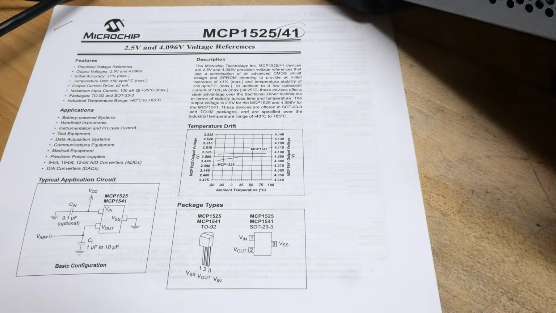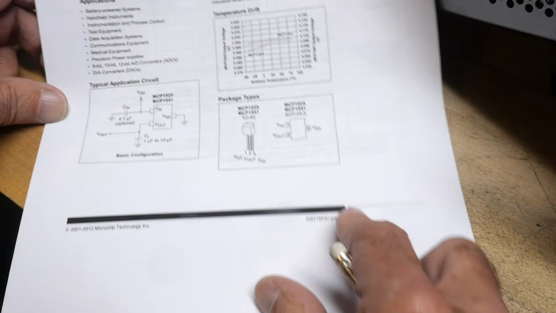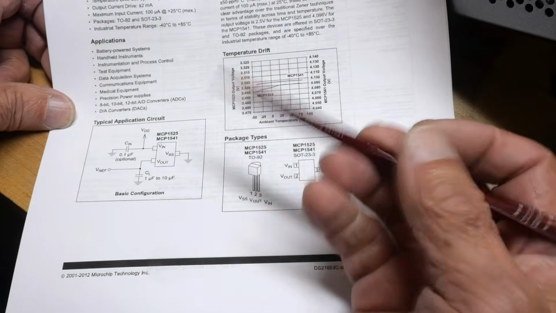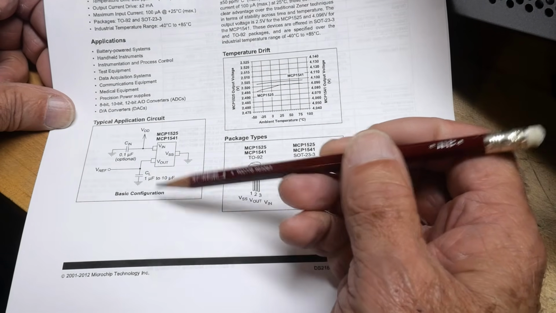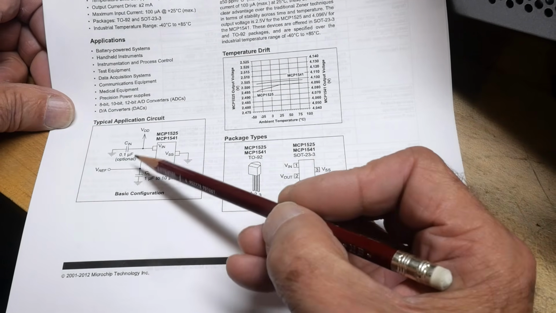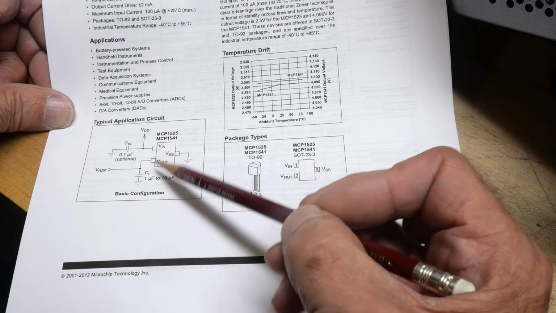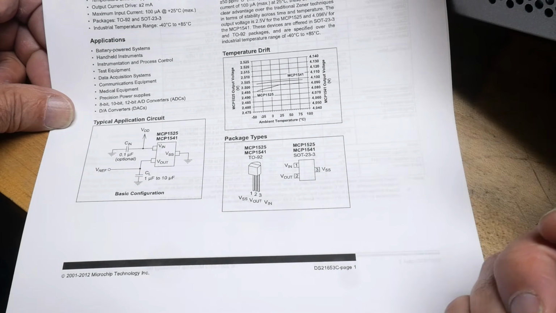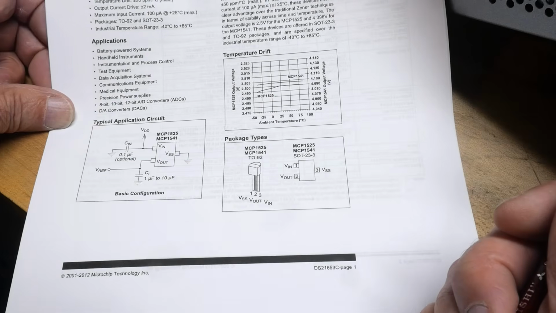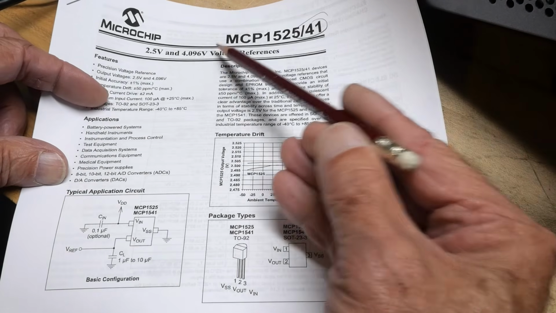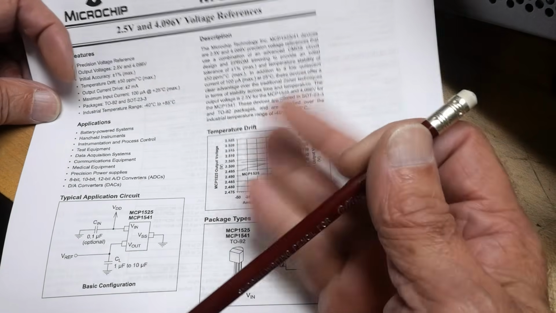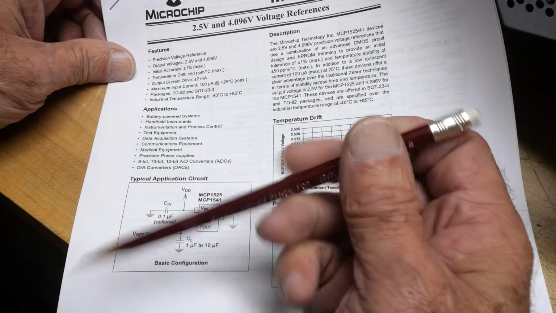It's a very, very simple little part. It is just 3 pins. It's a SOT23. You bring in your voltage and it outputs a voltage, and that's all there is to it. Now you think, oh, I'm getting 4.096 and that's what I'm going to get. Now there's some tolerance on it, but we'll take a look at that.